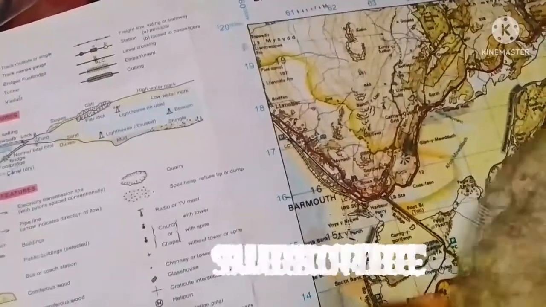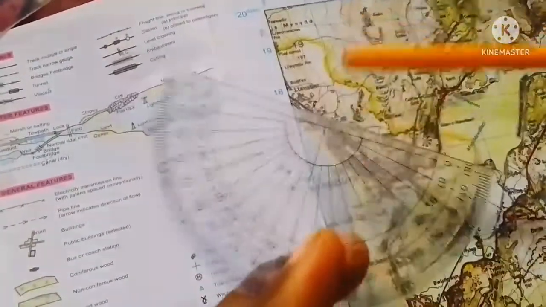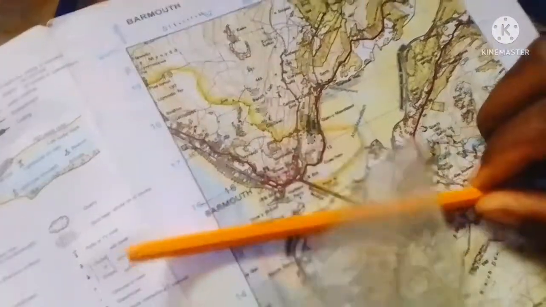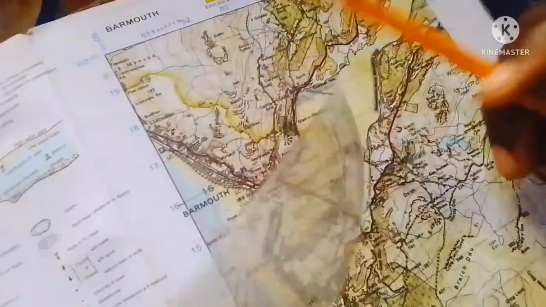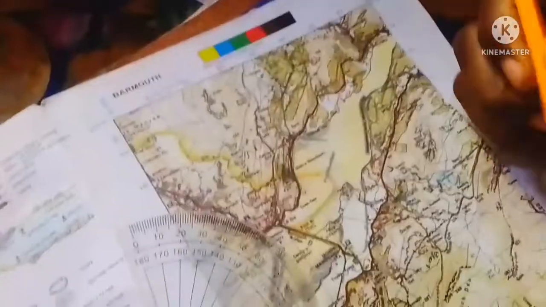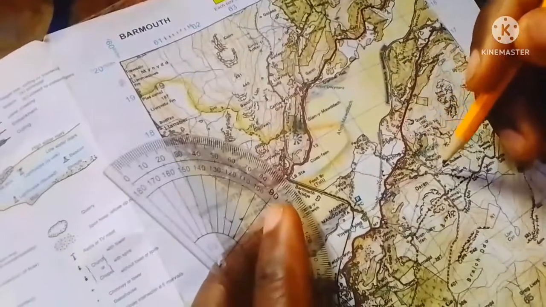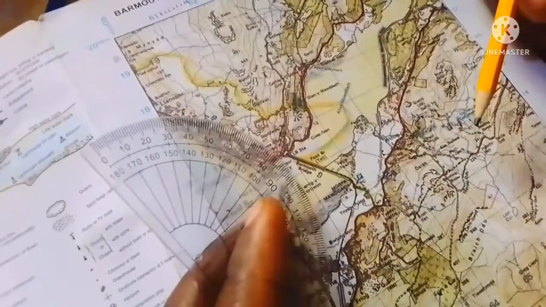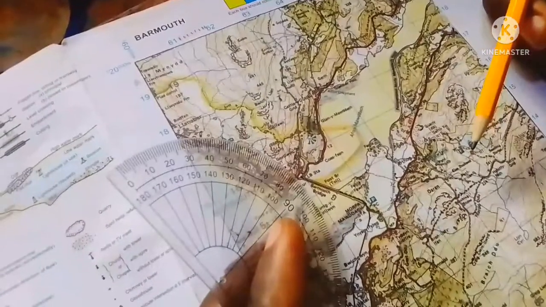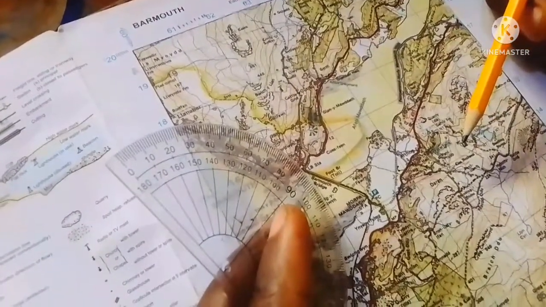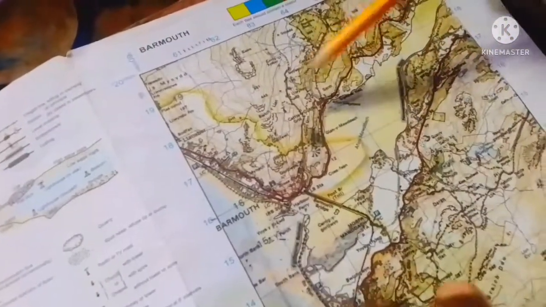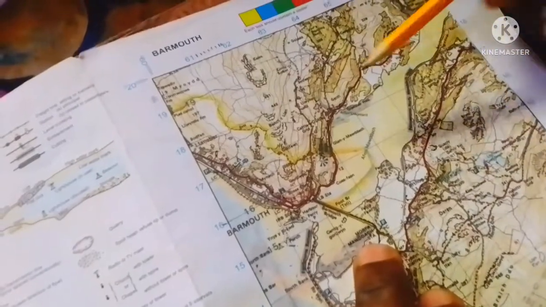Alright, as I earlier said, we'll be needing a pencil and a protractor for this map work, and with the protractor we'll be determining our bearing and direction. A question may be asked as: what is the bearing and direction of the radial mast at 625175 from the information center at 614161? I will get to my map and identify the radial mast, which is here.